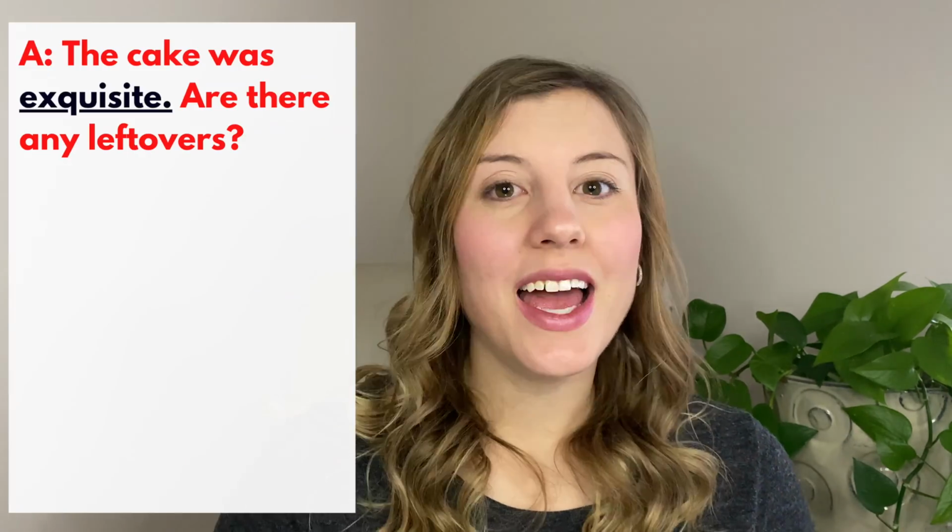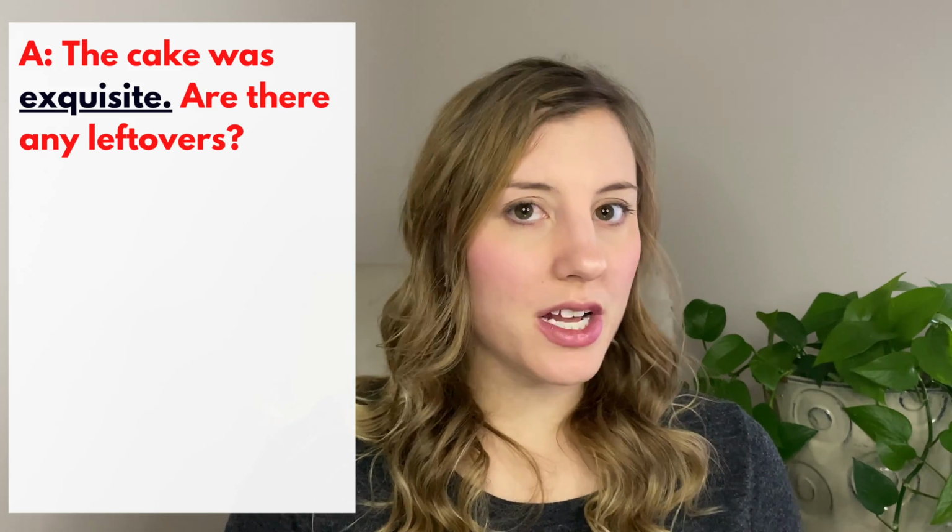I said that the cake was exquisite, and I'm pretty sure that the word exquisite comes from a French word, as many English words do. I think about 30% of English words come from the French language, so thank you, France. And exquisite is a really advanced vocabulary term to say it was really good and the cake was really well made. I like that word a lot for describing good food.